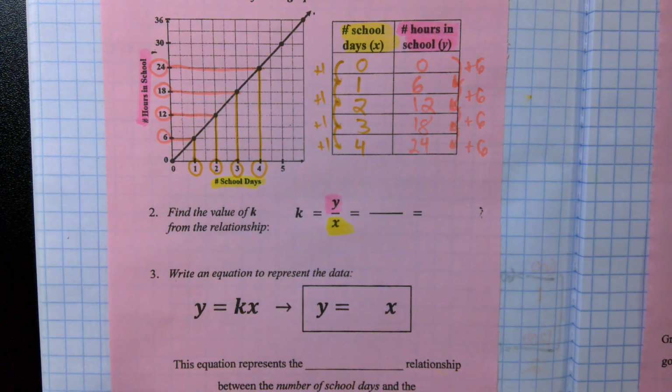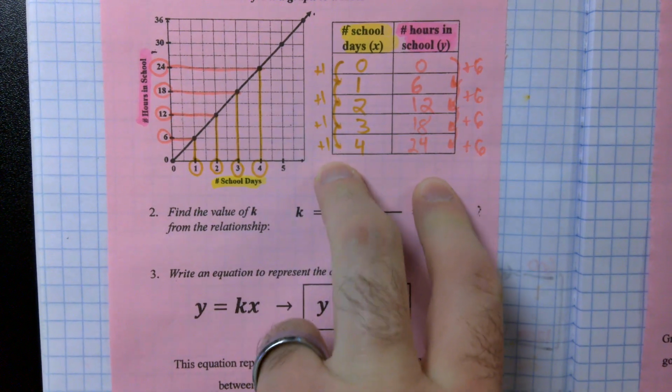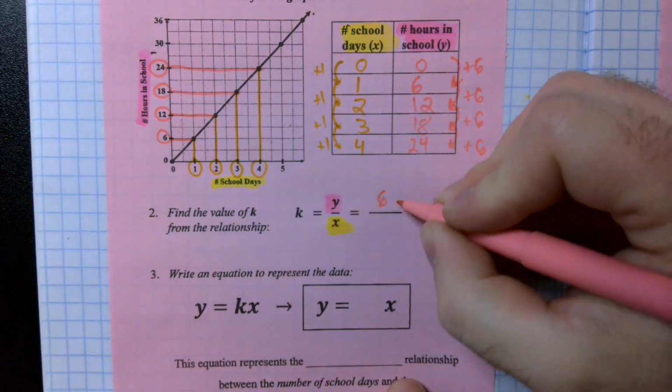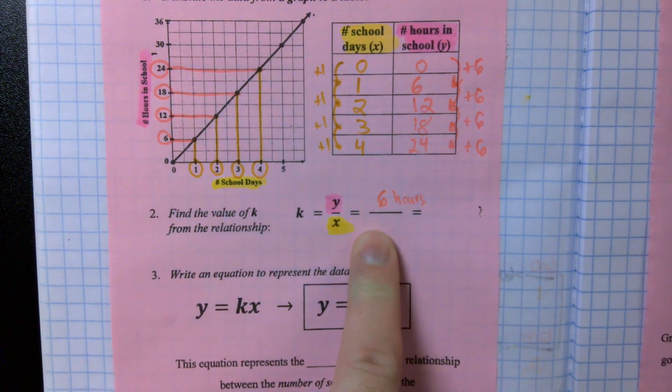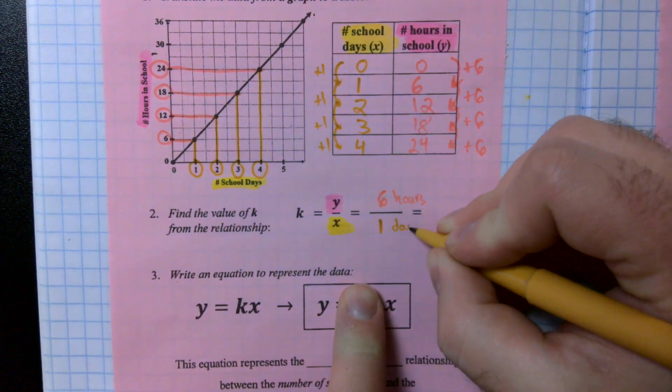So if k is equal to y over x, what am I going to put in place of that y based on this table? 6. 6 hours. What am I going to put in place of the x? 1. 1 what? Hour. Day.